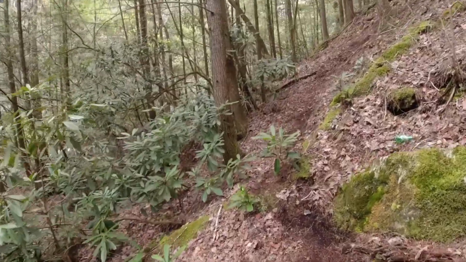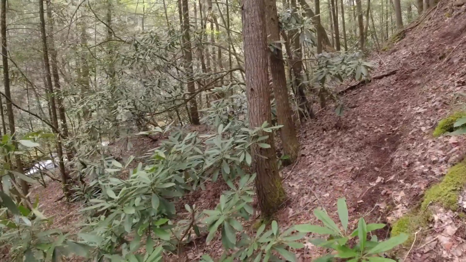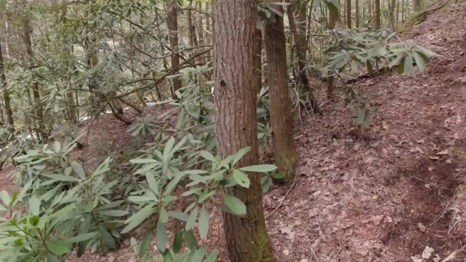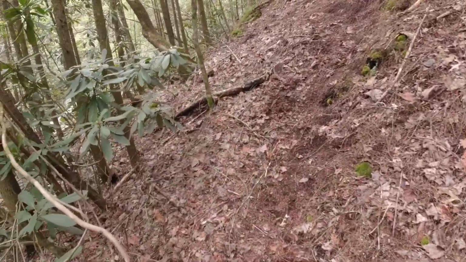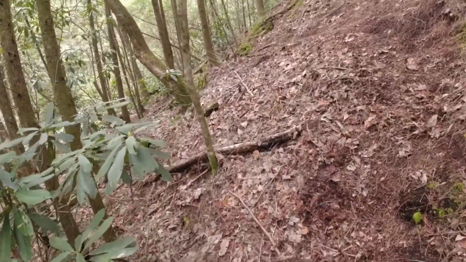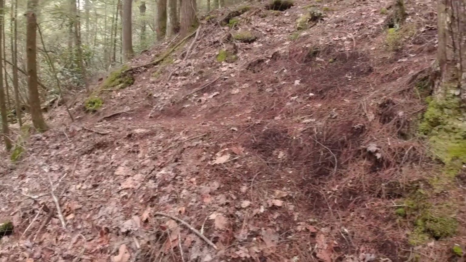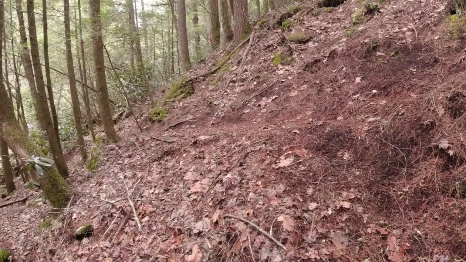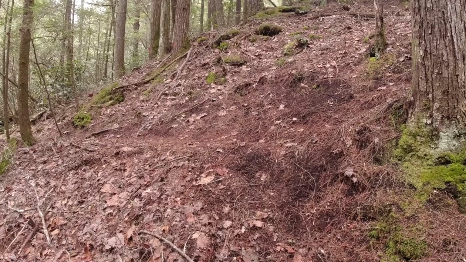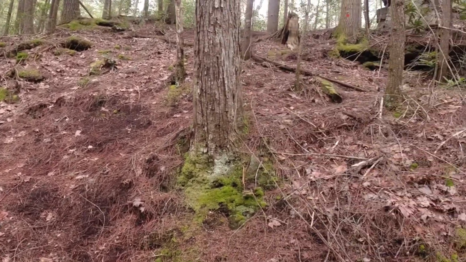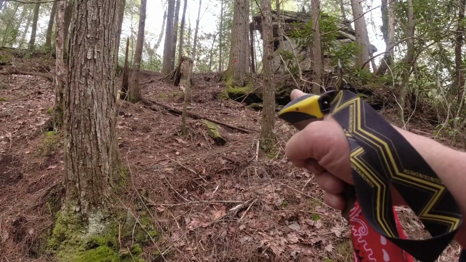Coming out of this waterfall, it's a little bit steep. It's not really a trail. It's just a path. But it was worth it to see the top of Melton Mill Branch Falls. Never been up there to the top before. Big old rock up there, right there.